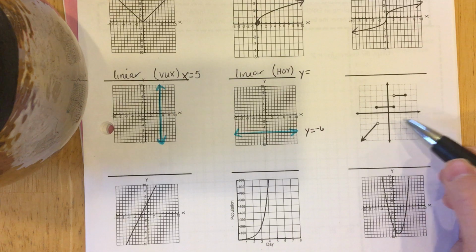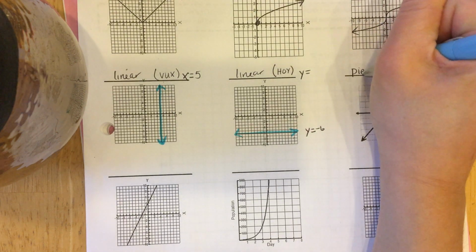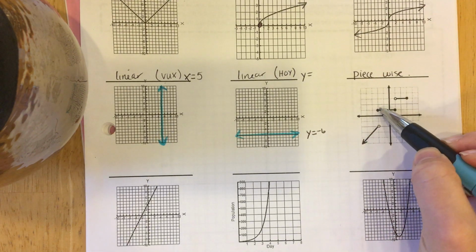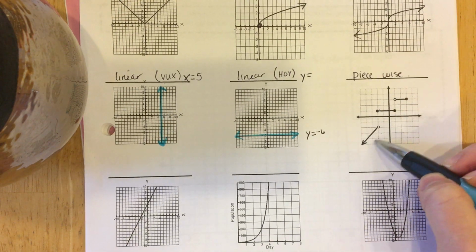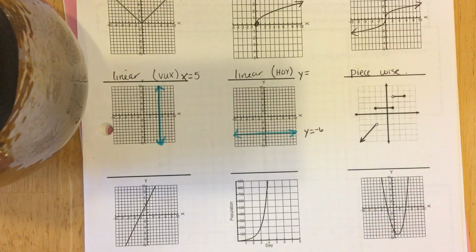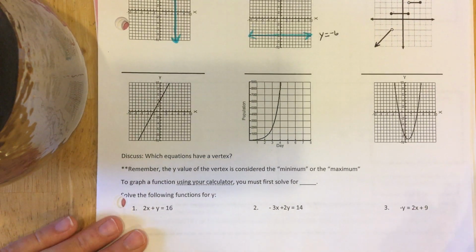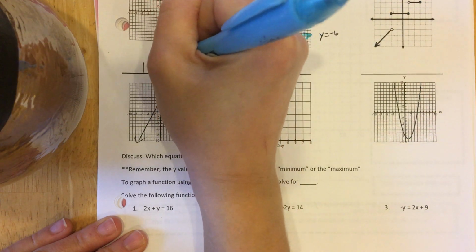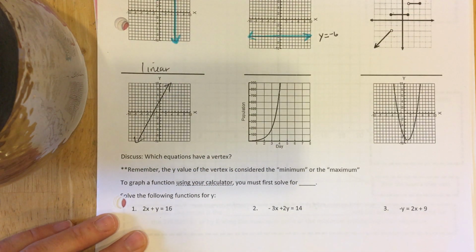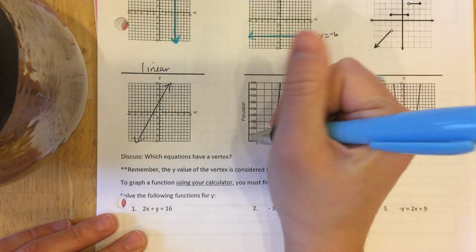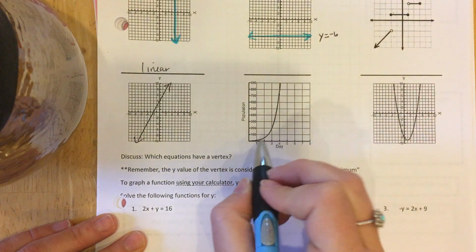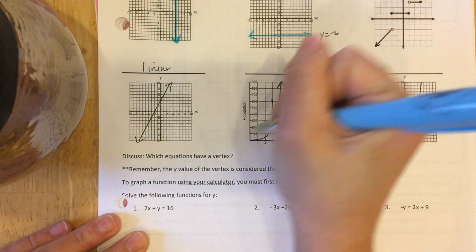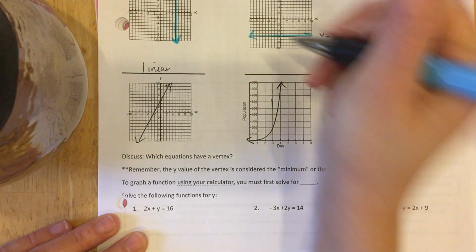All right, these were your favorite. These were the piecewise. Just kidding. I don't think they were anyone's favorite, but here it is. When you see pieces like this, these are pieces of lines, so it's considered a piecewise function. Okay, down here is just your classic looking linear function. These we learned last Thursday, where it started really, really, really small and then it shot up like a rocket. So these were your exponentials.